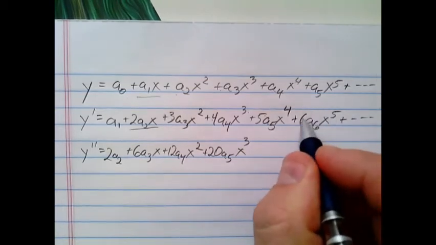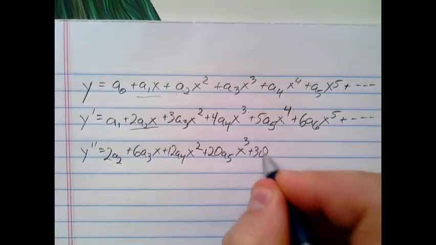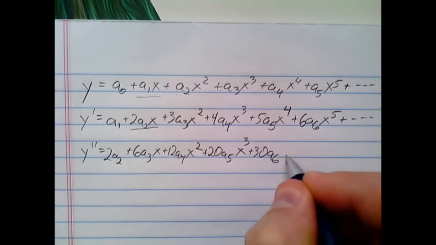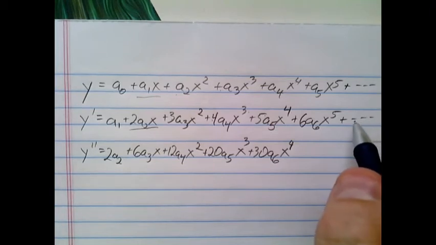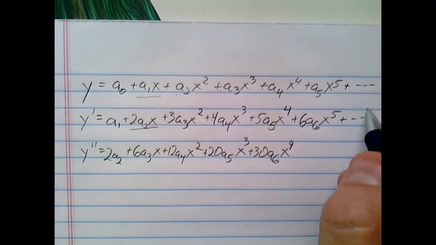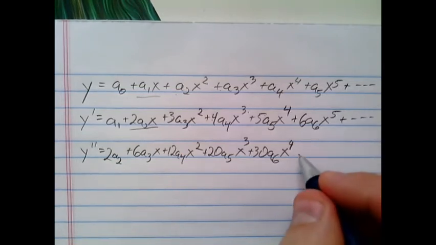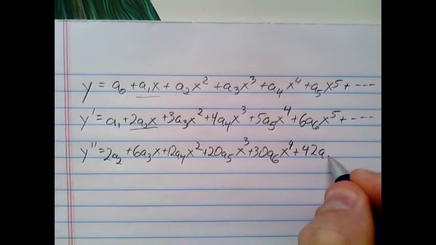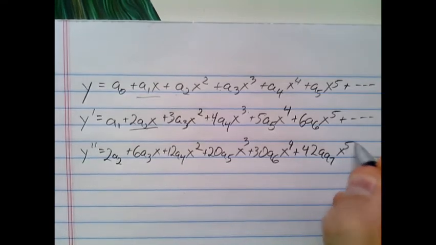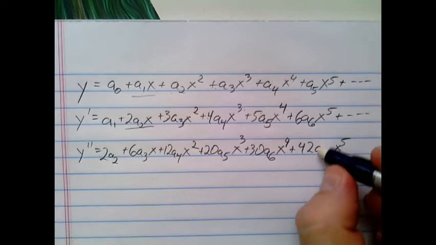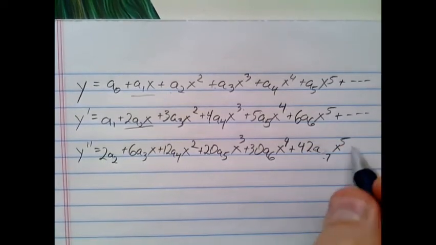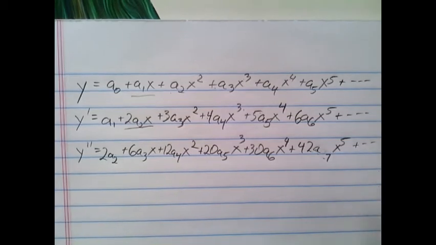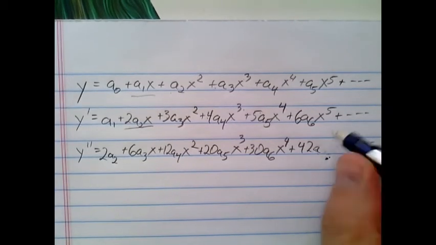And then bringing that 5 down, I would have 30 a sub 6 x to the 4. And the next term that I didn't write would have looked like 7 a sub 7 x to the 6. And if I differentiate that one, I would get 42 a sub 7 x to the 5. And for some reason I wrote 2 a's there. Alright, that is enough for us to get going here.